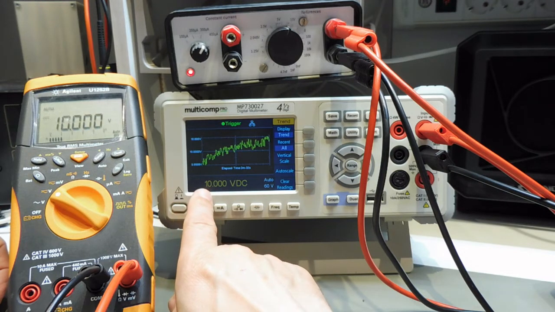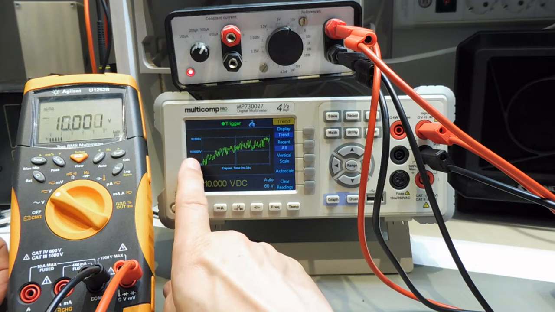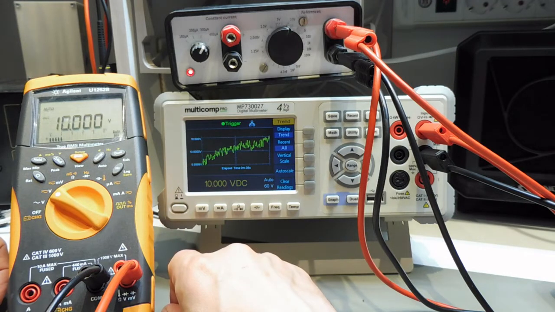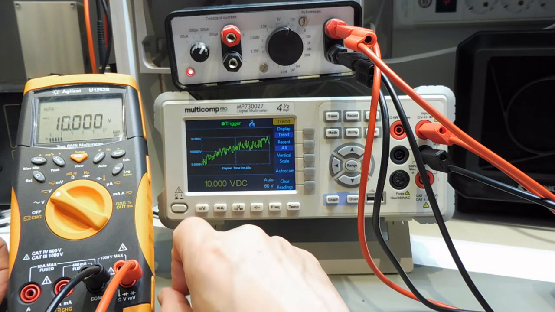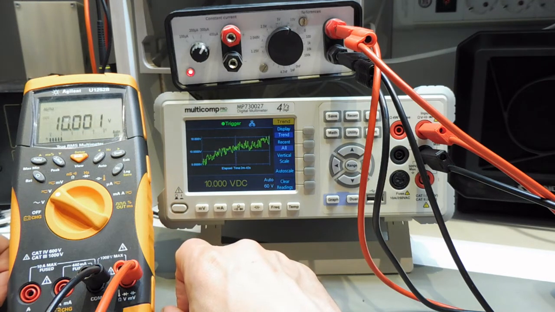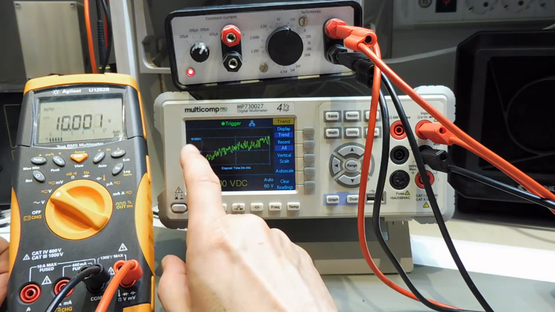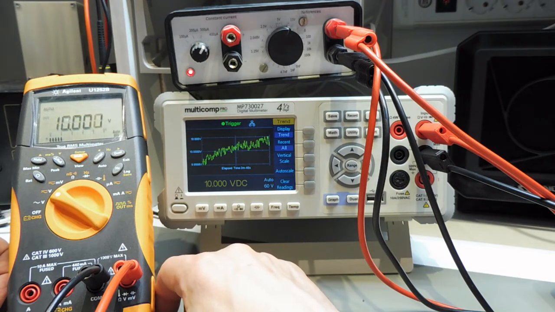Currently this would be the 60 volt range, so it would not be very useful to have this at the full voltage range here, but actually selecting it manually would be helpful in this case.